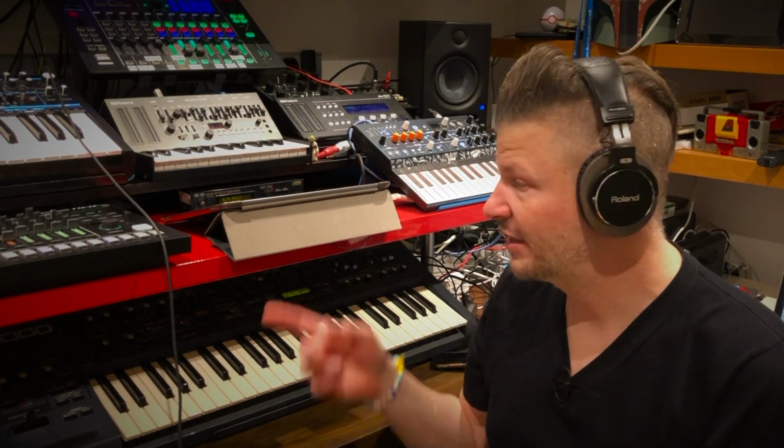To be honest, now I can still sync my gadget to Live and run the two at the same time, and have another version that's going to be a hybrid of the two. So, you know, we'll see where this goes.